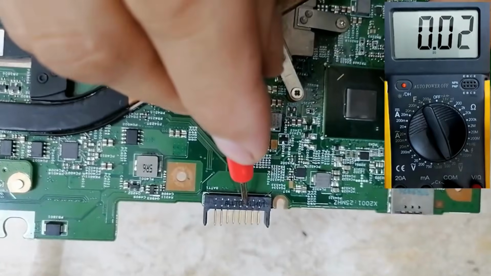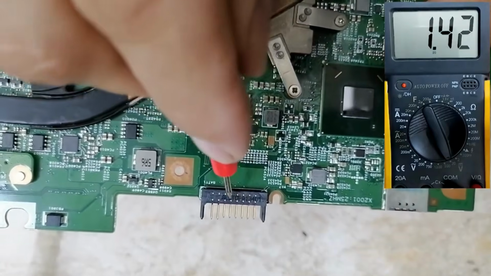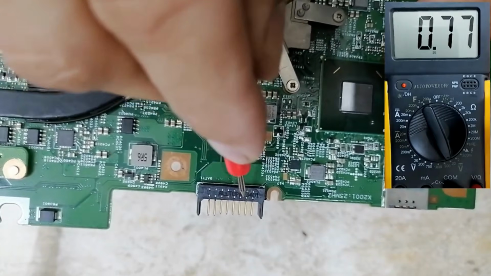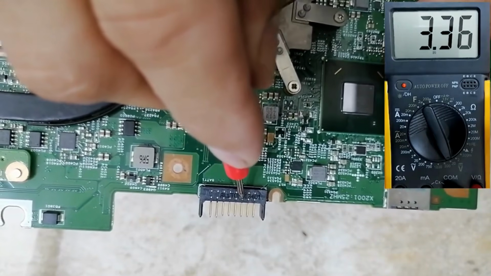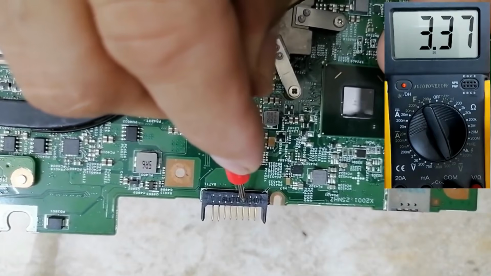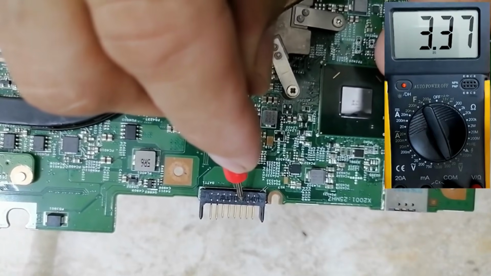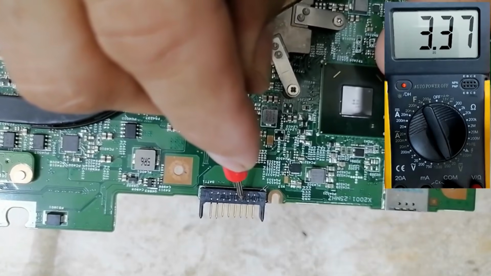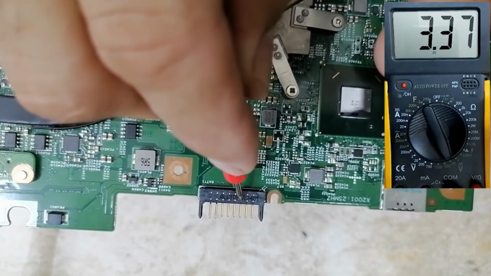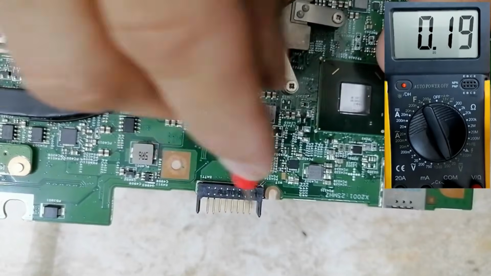So here we have first 3.3 volt, the second here, this is basically for SMB data. SMB data means the SIO or the super IO using this voltage, it knows about the state of the battery.